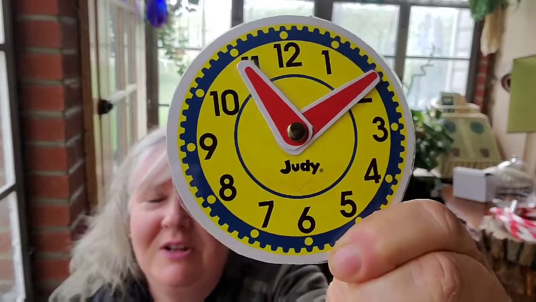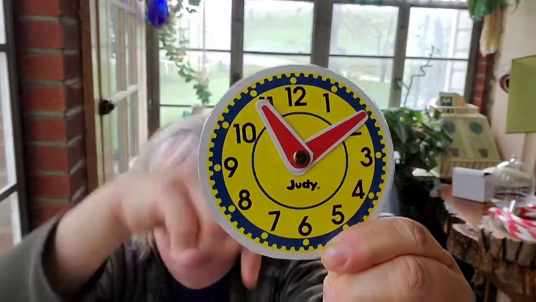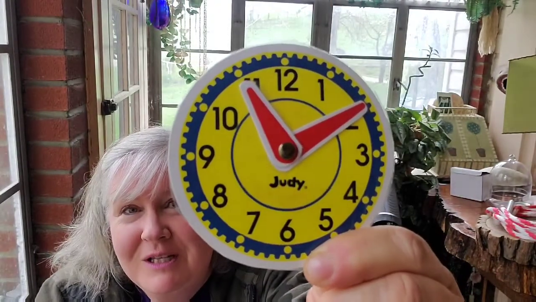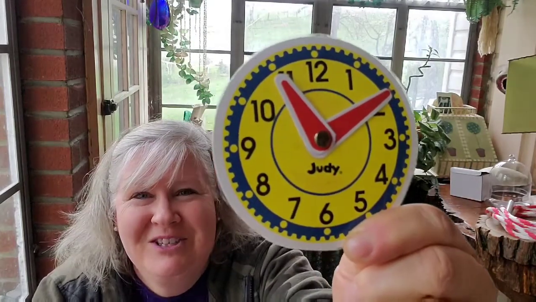11:10. I want you to do that on your own before I show you. 11:10. Your clock look like this. Your hour hand goes to the 11 first, and then your minute hand goes right here, 5, 10. So your minute hand is pointing to the 2. Did you get that before me? I hope so. Good job.